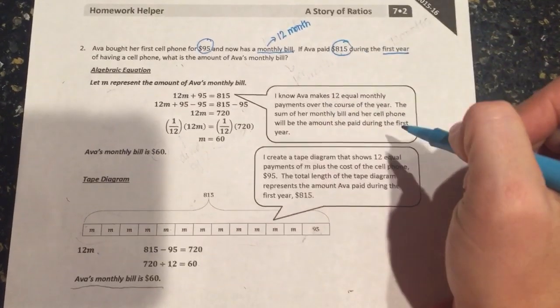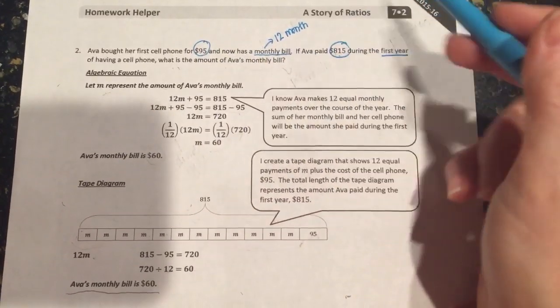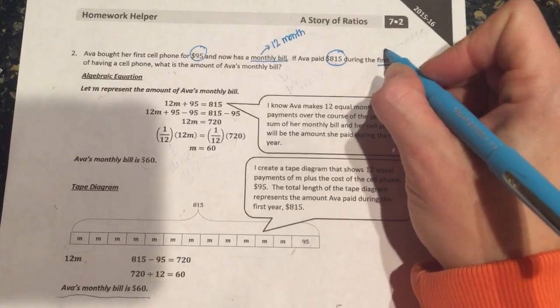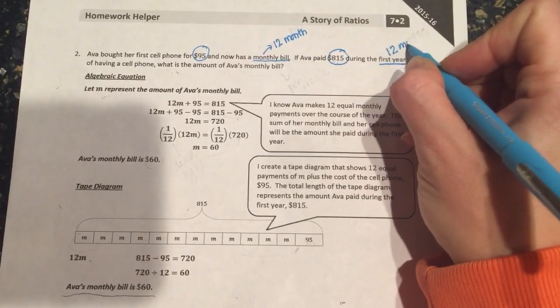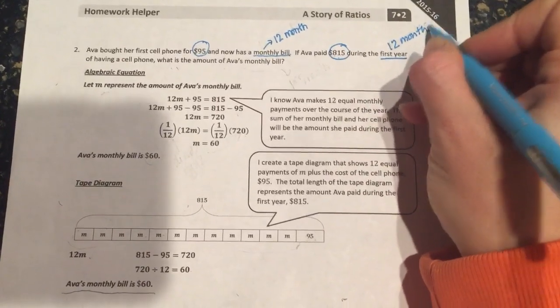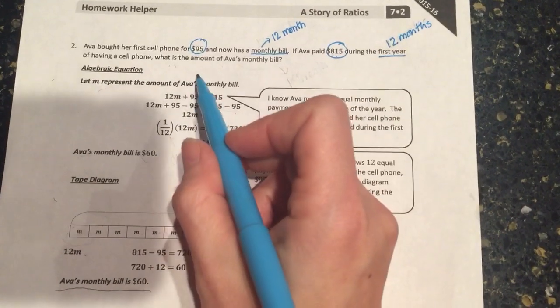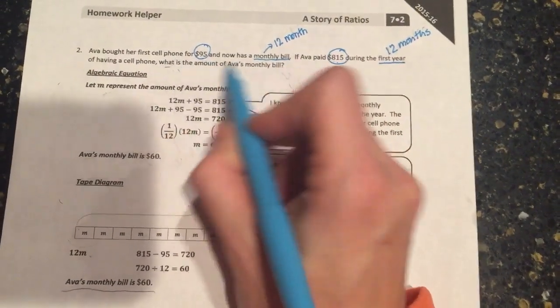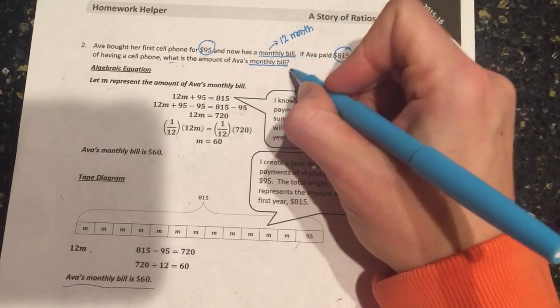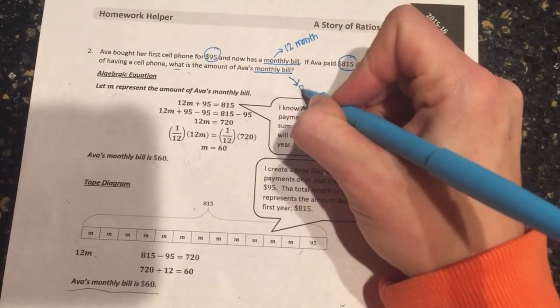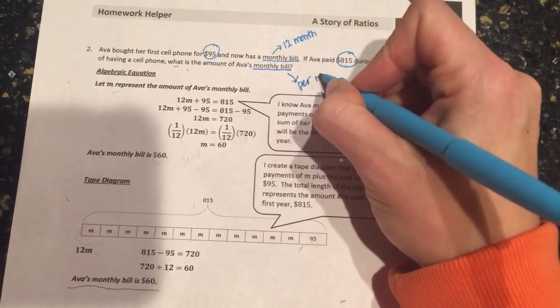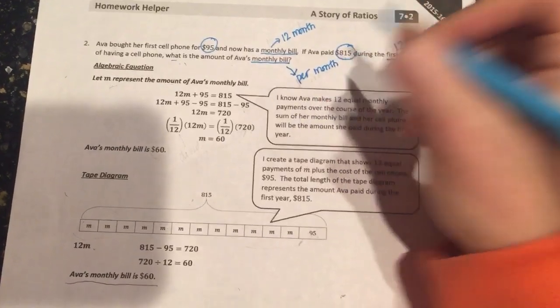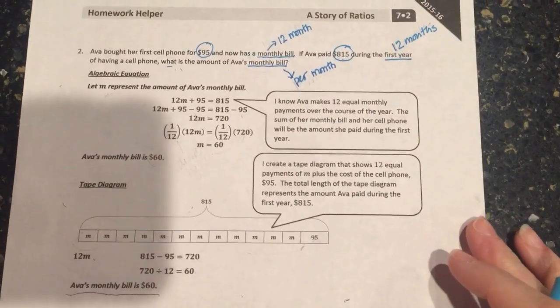So that's how much she paid total for the cell phone plus her cell phone plan for the first year. What's the amount of Ava's monthly bill, it says. So we've got to figure out how much per month she's paying. And you guys probably are familiar with this, hearing your parents talk about cell phone bills.